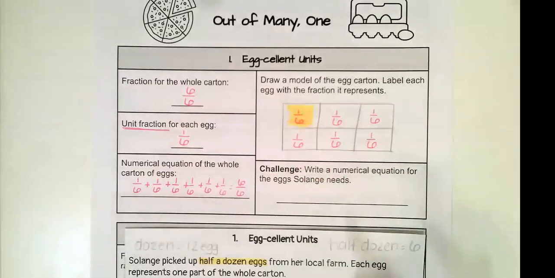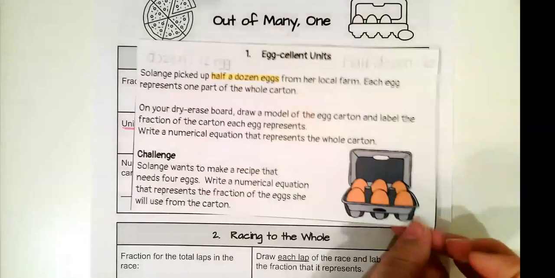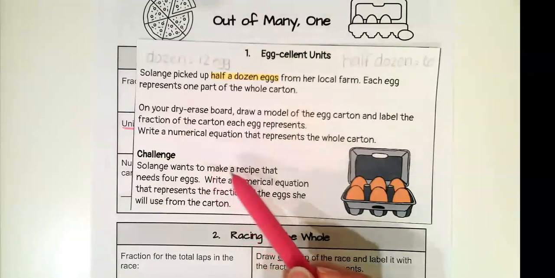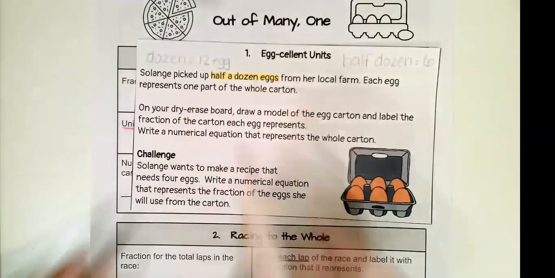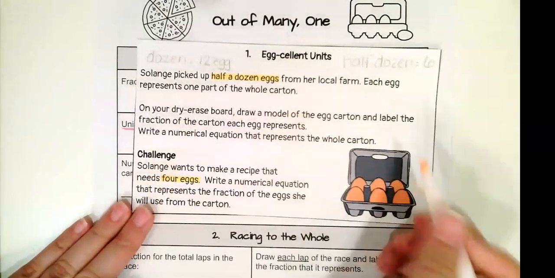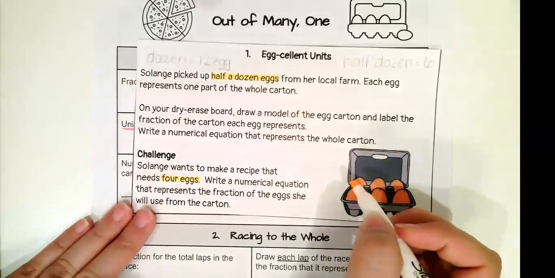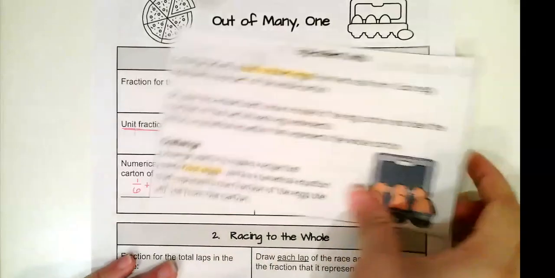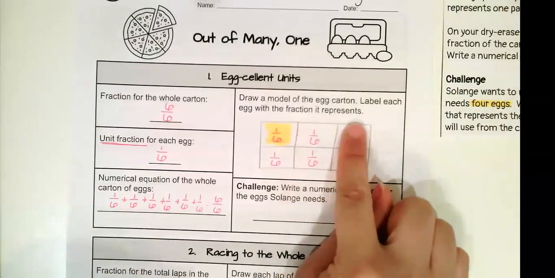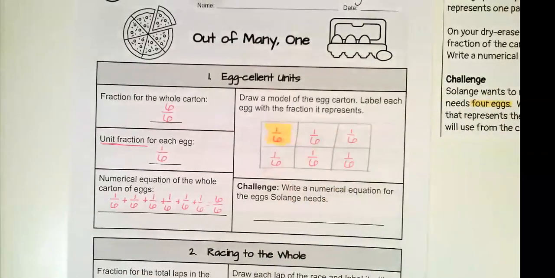Okay, so there's a challenge on here. It says Solange wants to make a recipe that needs 4 eggs. I'm only going to use 4 eggs. Write the numerical equation that represents the fraction of eggs she will use from the carton. So out of this carton, she only wants to use 4. Okay.